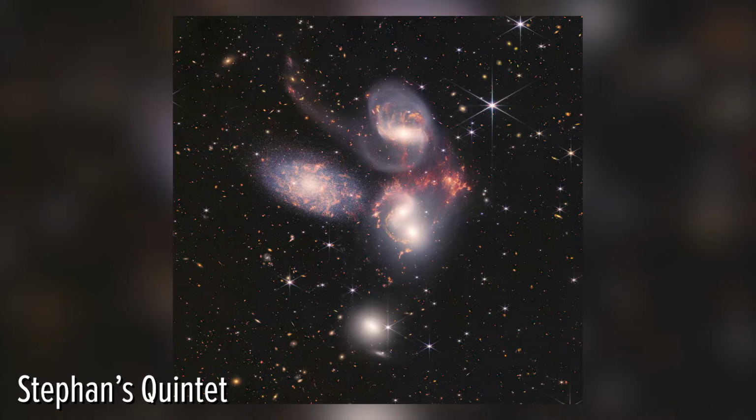Okay, next is the Stephan's Quintet tab. Galaxies in Stephan's Quintet appear as purple-pink swirls against the blackness of space in this JWST image. Some foreground stars appear with diffraction spikes from the telescope's mirrors. Numerous other galaxies and stars bespangle the image.